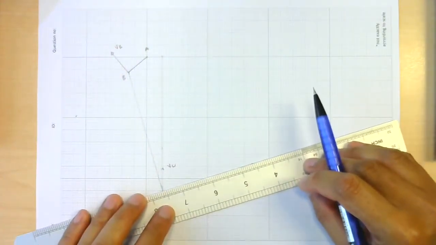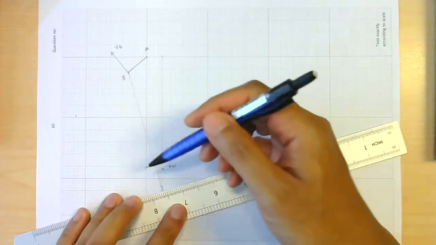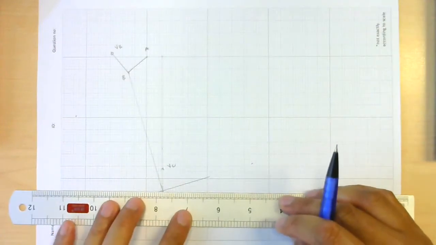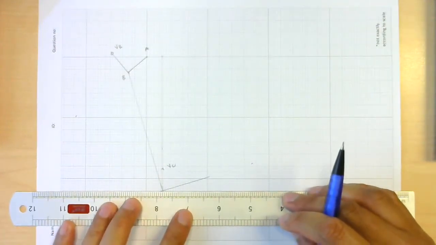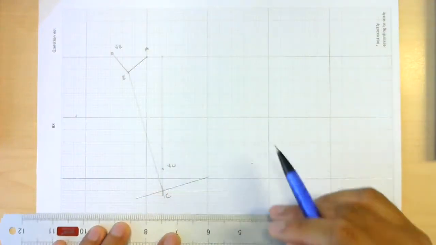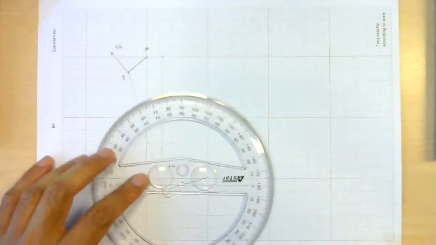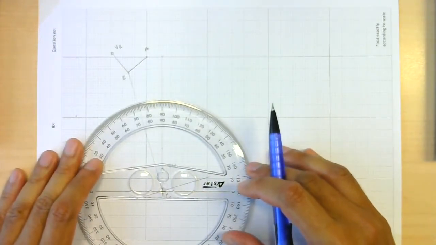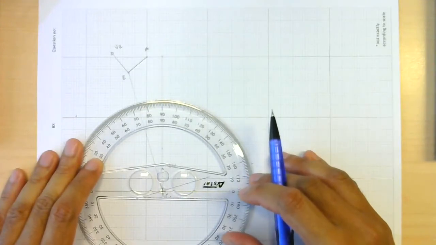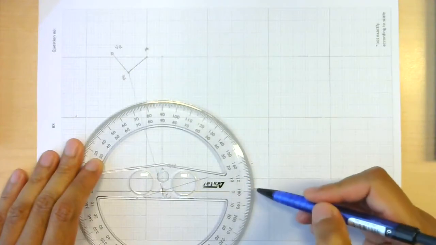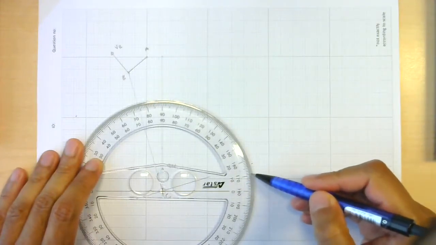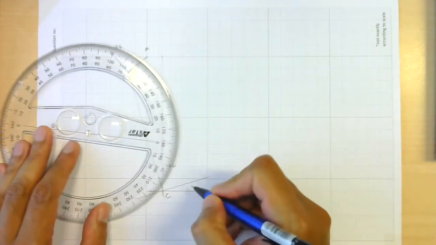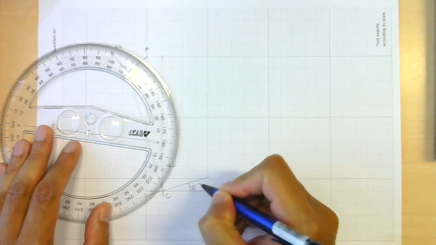Okay, from here it's 90 degrees to here. So now we need to find the angle of this. Just to find the angle here, it will be equal to 10, 11, 12, 13, 14, 15, 16, 17. This is 17 degrees.